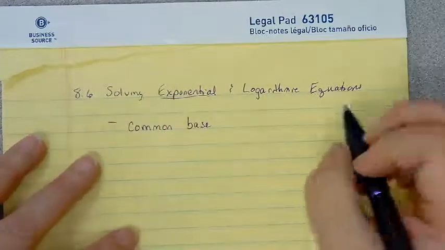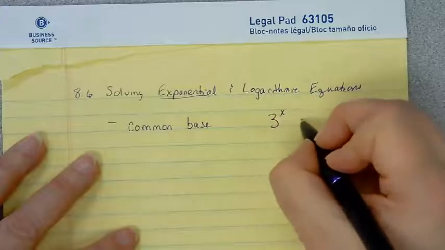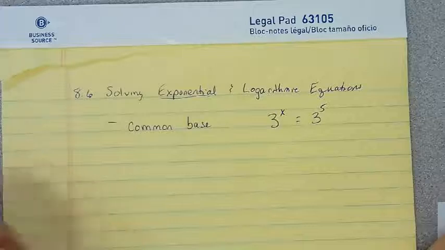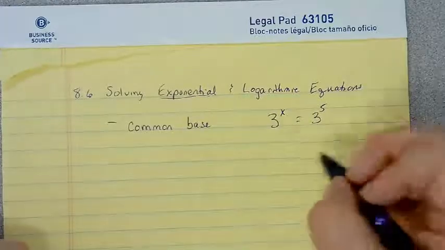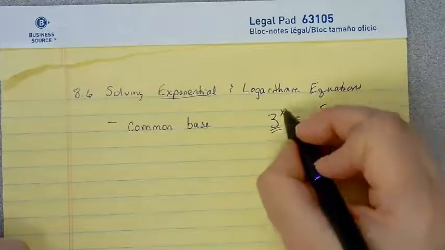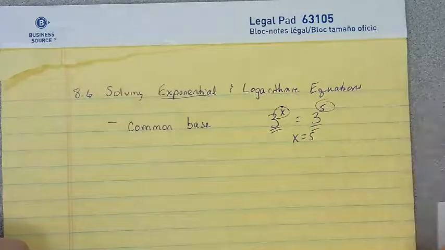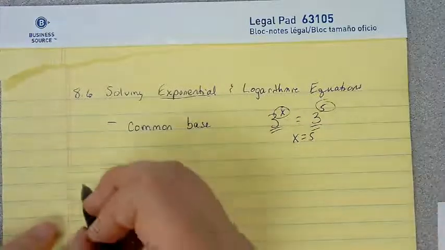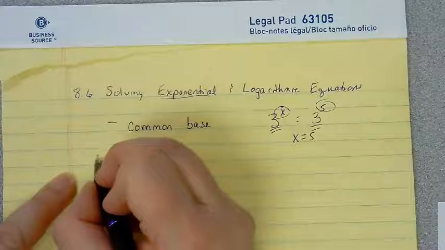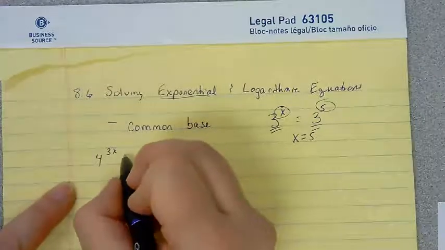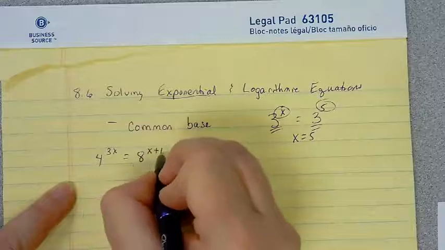And what I mean by that is if I had something like 3 to the x power equals 3 to the 5th power, you would automatically know that the only solution for x would be 5. Because if this number is the same, then these numbers would have to be the same. So that's the kind of problem we're going to start with. So let's look at this one: 4 to the 3x equals 8 to the x plus 1.